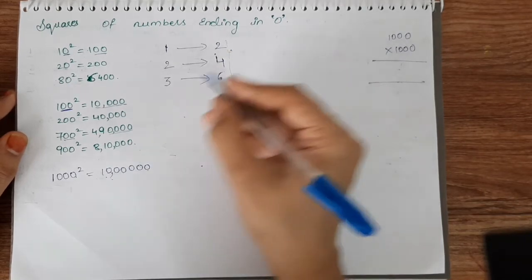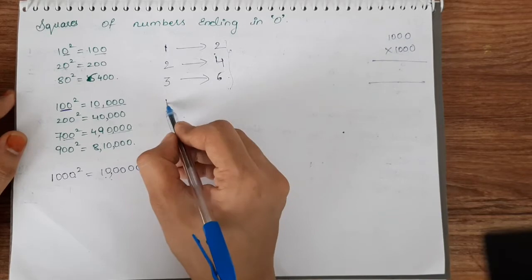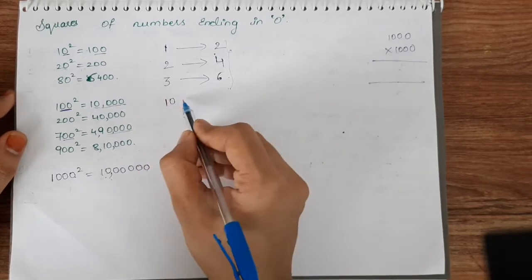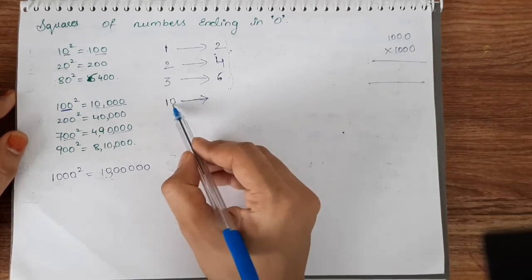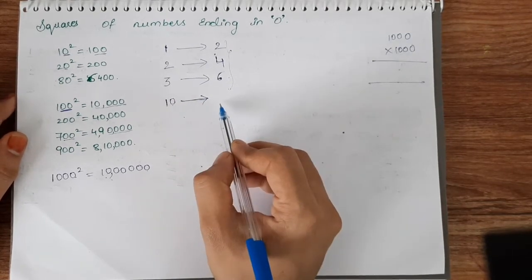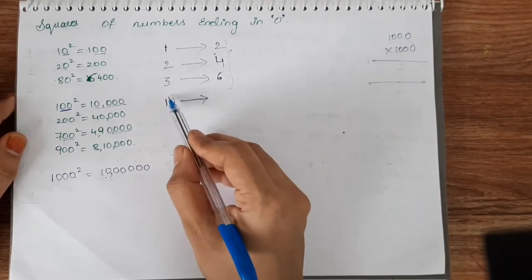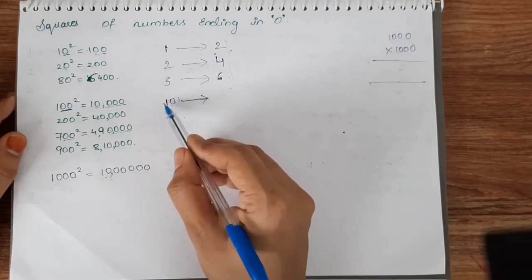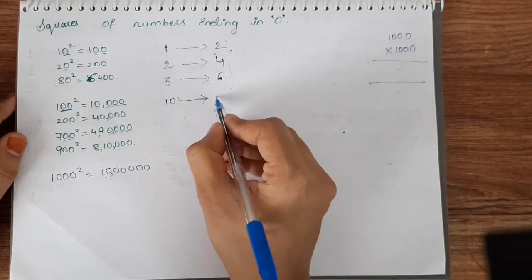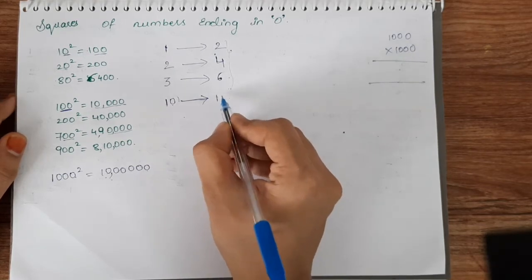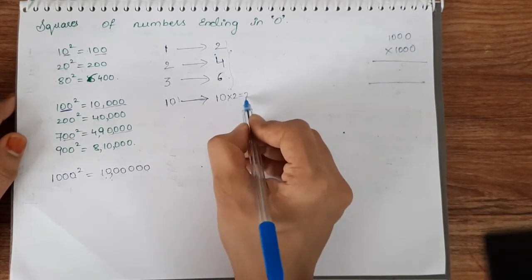And if someone asks you how many zeros the square of a number which has 10 zeros will have, it will have 10 into 2, which is 20 zeros.